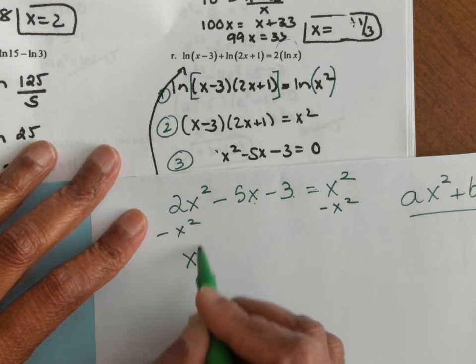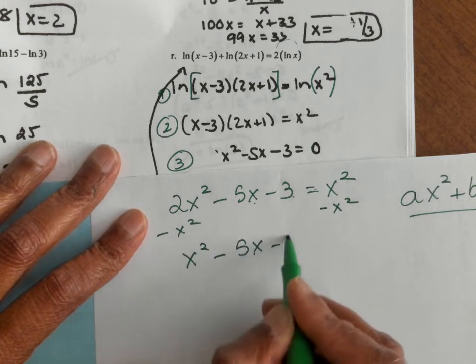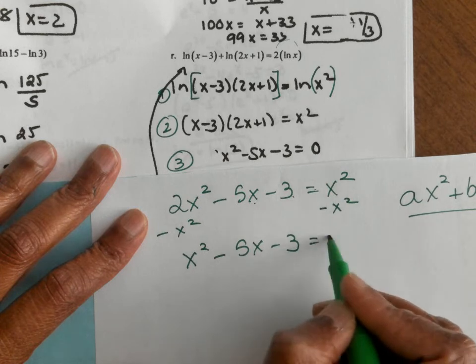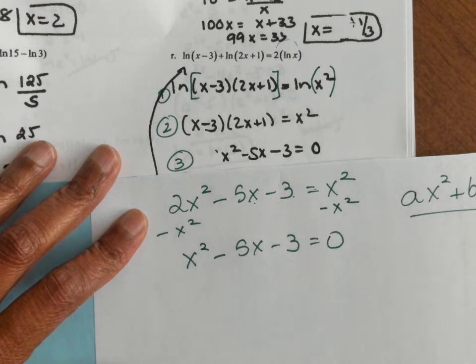So this becomes x square minus 5x minus 3, x square minus x square equals 0. Does that make sense? So you have this. So this is more standard form, which is what we had done in the others.